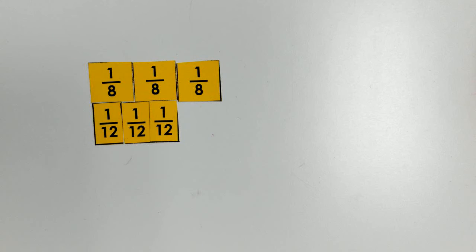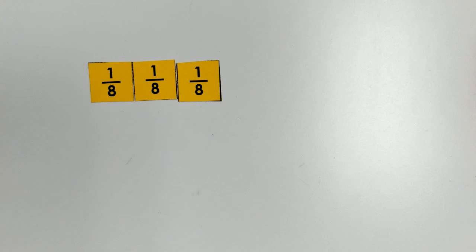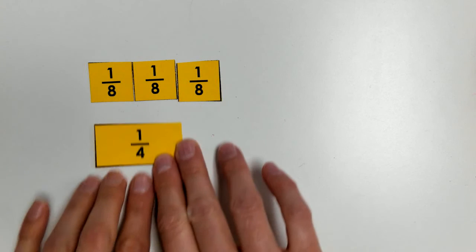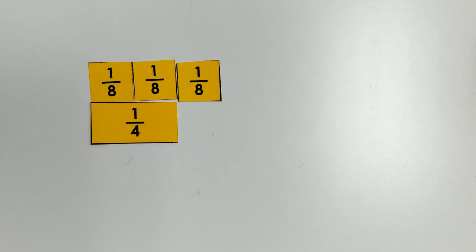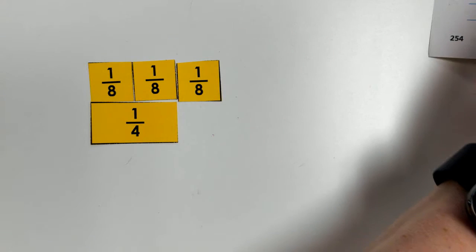So when I line 3/8 up with 3/12, which is larger? 3/8. All right, and I can do this also. I have 3/8 and 1/4, because those were the original two fractions that I was comparing, right? All right, so as long as you've got your fraction strips out, let's do some more.